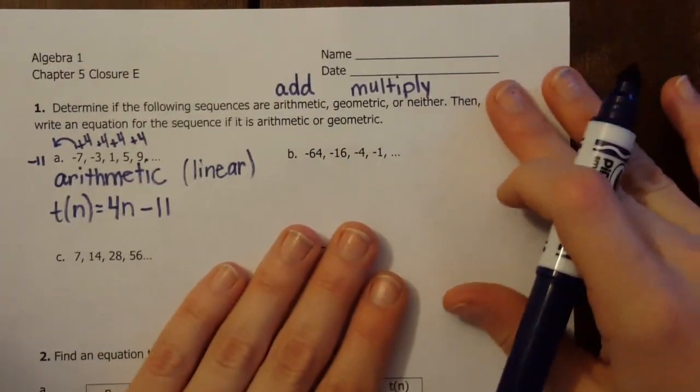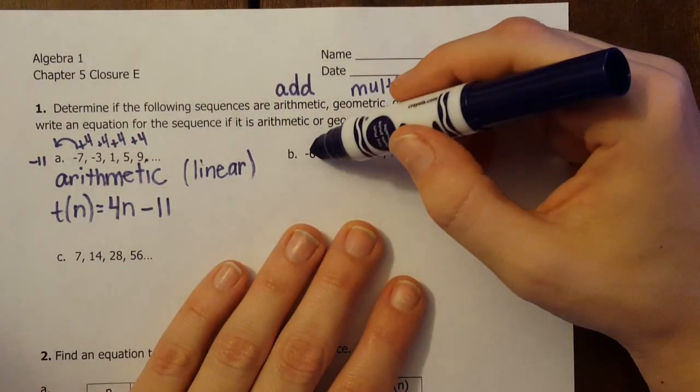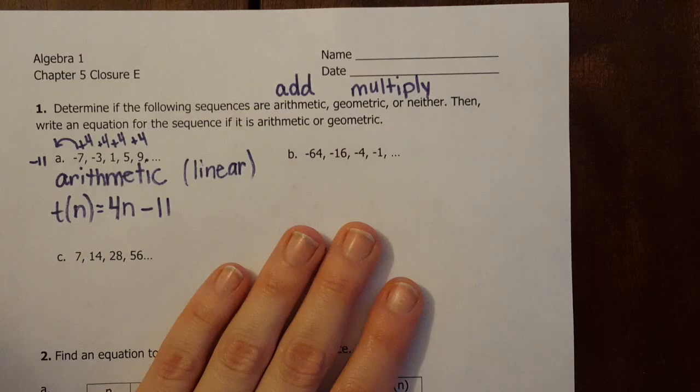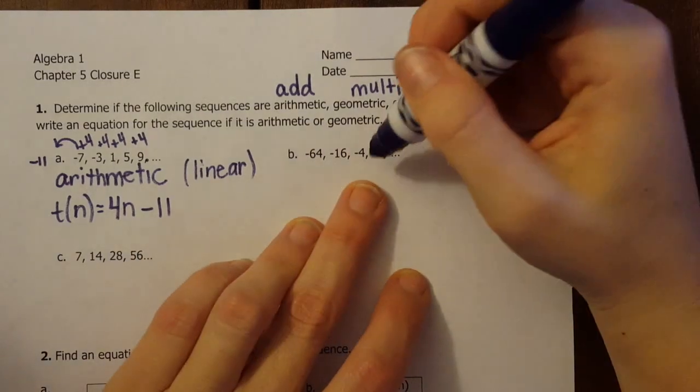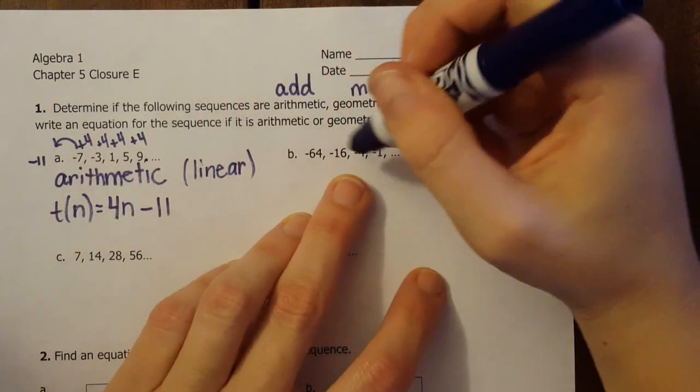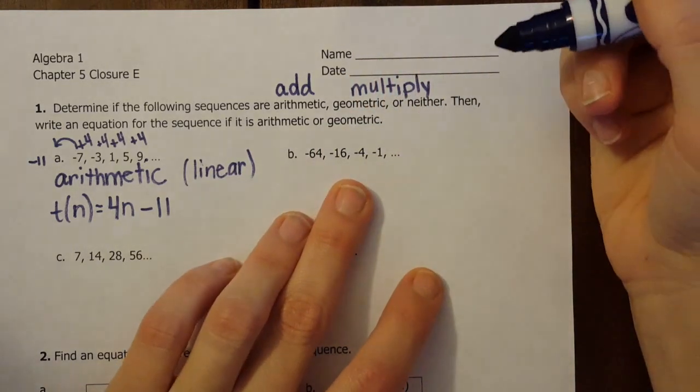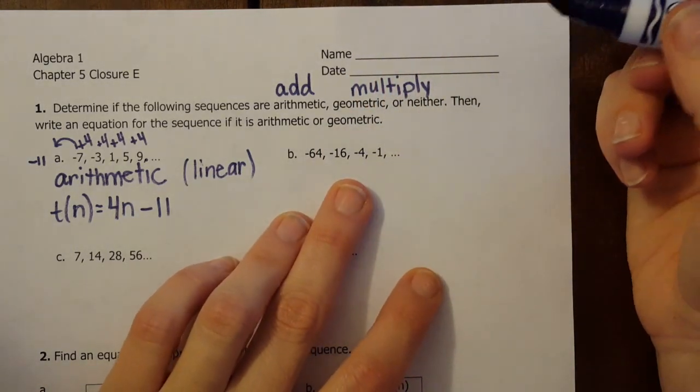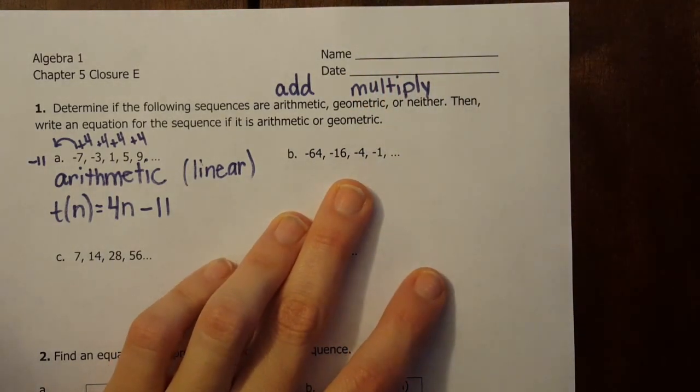Okay, for B, I see these numbers go from big to small very quickly, which means I'm probably not adding. If I look here, I would be adding 3, but that is not the case for the other one. So this is not arithmetic. So we are going to try geometric.